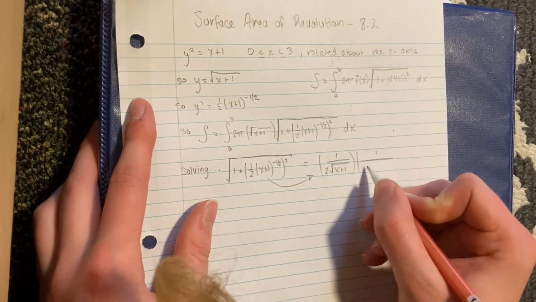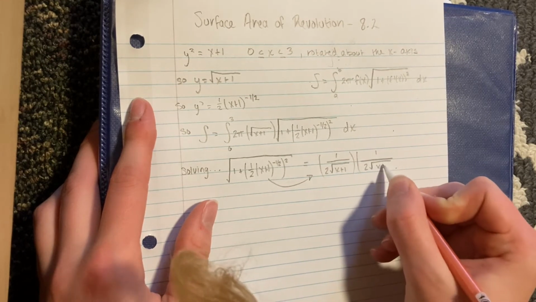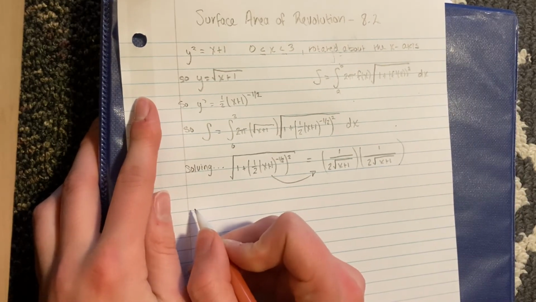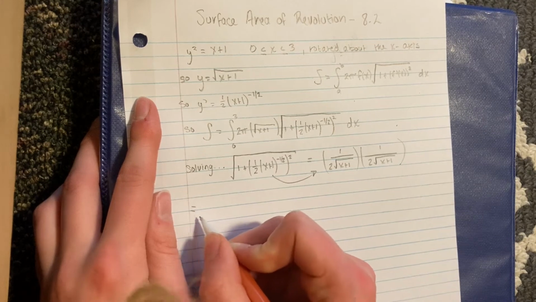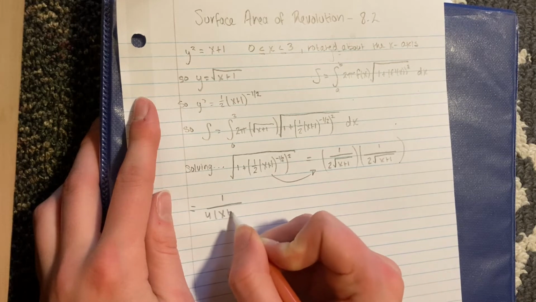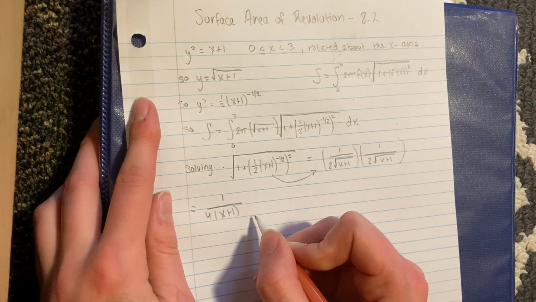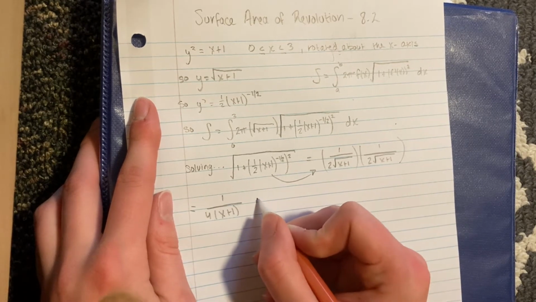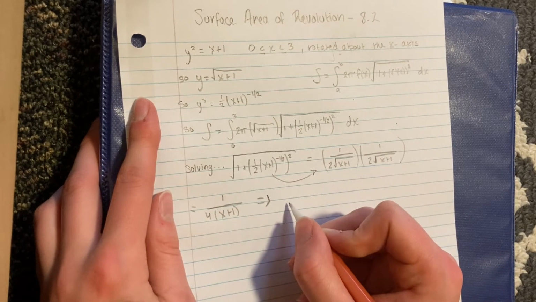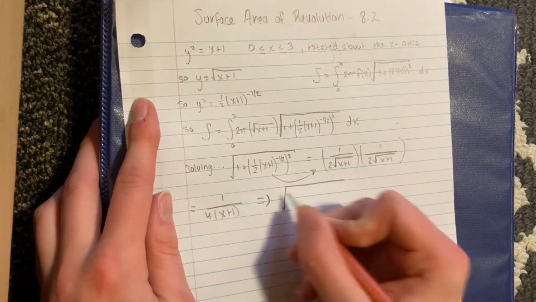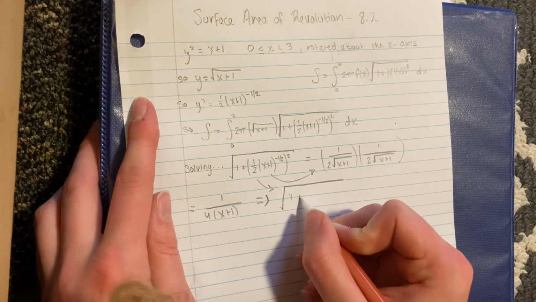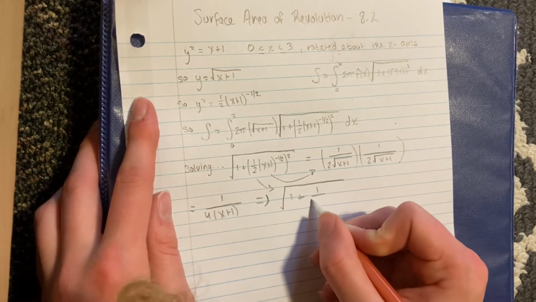So if I'm squaring that derivative, I'm just multiplying it by itself. So that's what I'm doing right here. And then that'll equal 1/4 times (x plus 1). And then if I write it back into the square root, it'll be the square root of 1 plus 1/4 times (x plus 1).